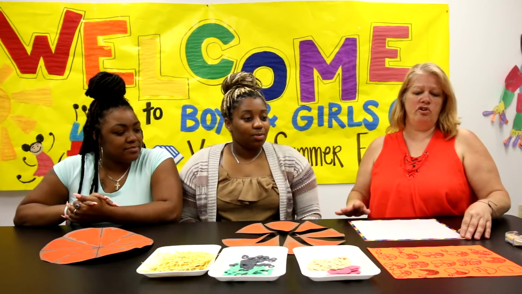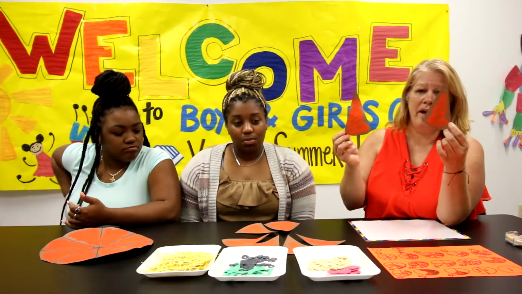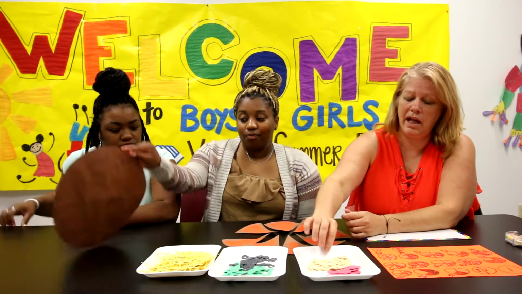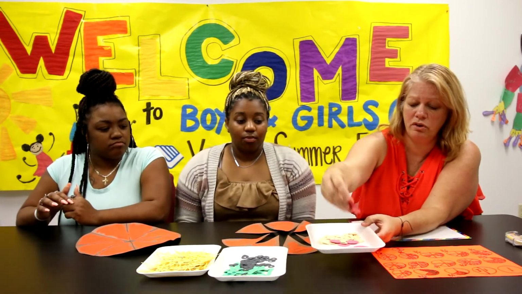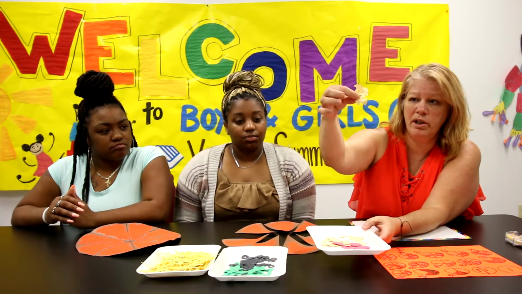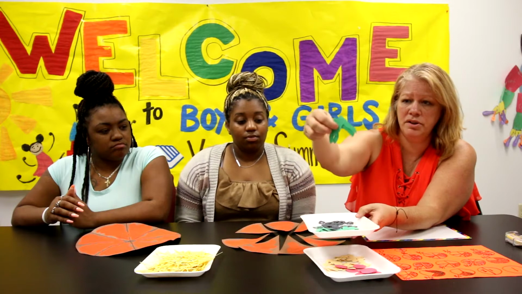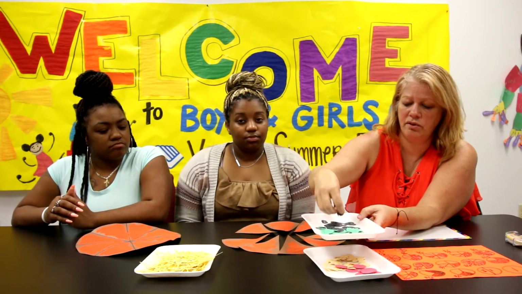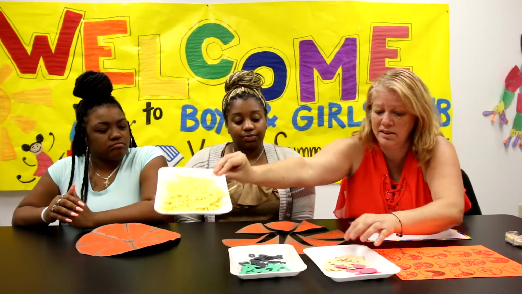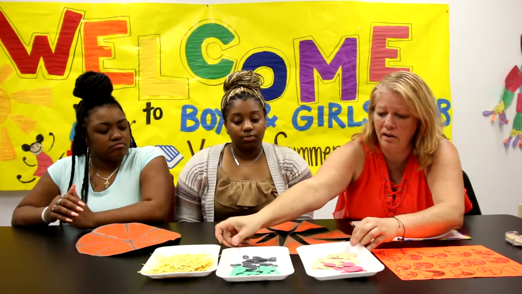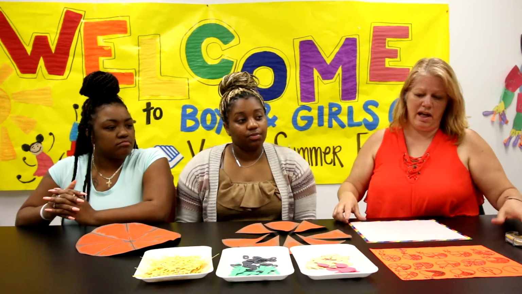So the materials that you will be needing today is construction paper to make a round circle for your pizza, and you can cut out little condiments for your pizza. We have pepperonis, which are little red circles. We have mushrooms. We have some green for our peppers. We have some little black circles for our olives. And we have some shredded cheese. Now, you don't have to have all these condiments. You can make your own, but these are the ones that we are going to show you today.